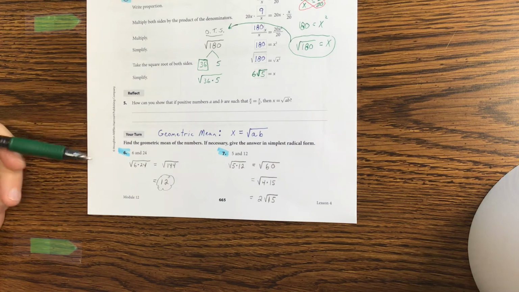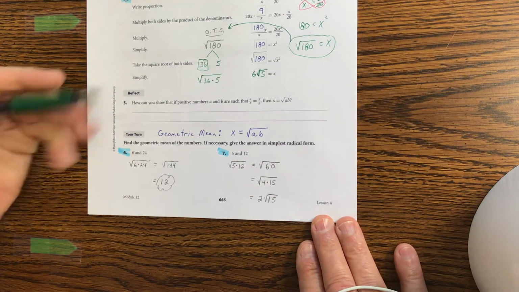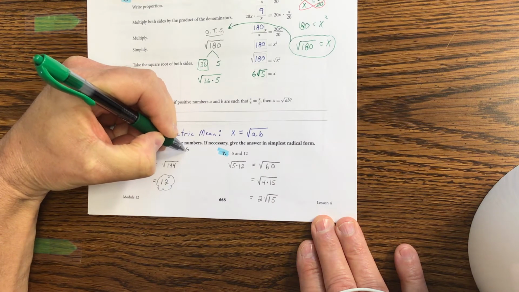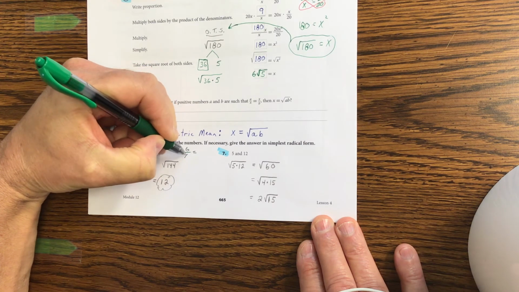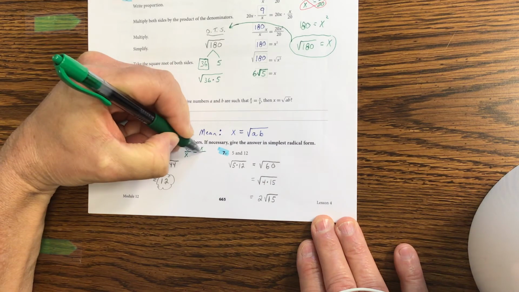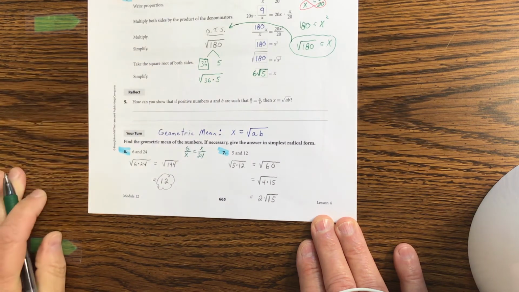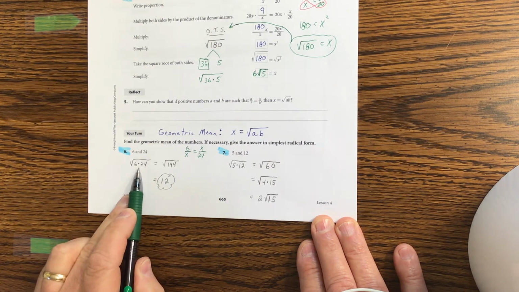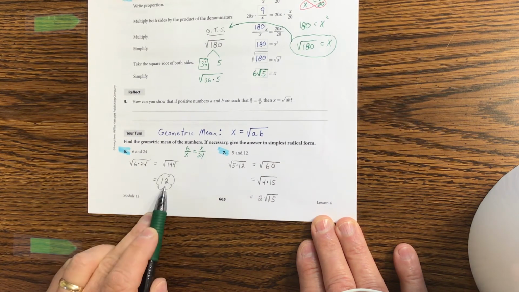So again, number 6. I don't show the setup, but if you need to see it, here it is. 6 over x equals x over 24. Cross multiply. Or in this case, they just want 6 times 24, which equals the square root of 144, which is 12.